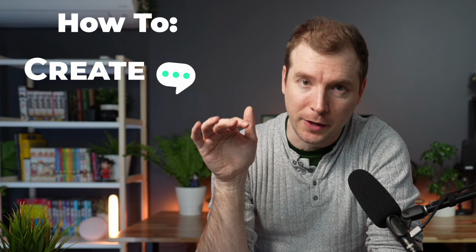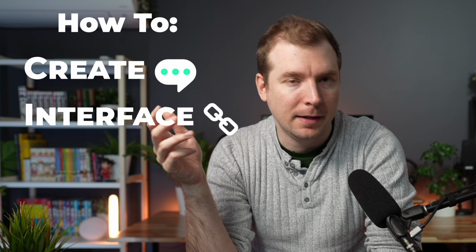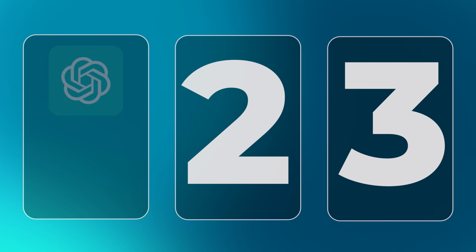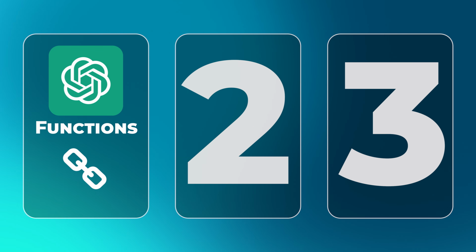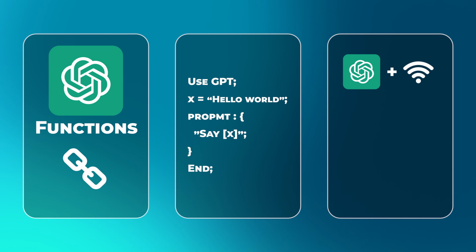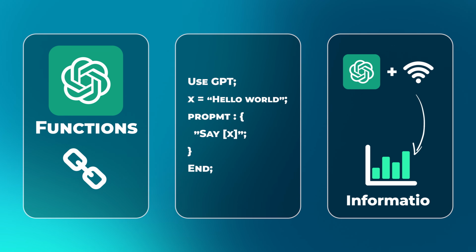and how to create them, how to interface with them, and then how to customize them to whatever your needs are. Let's begin. As an example of what I'll cover, it'll be three main parts. The first will be how to connect up GPT functions, then create a few simple functions like Hello World, then a more complex example where I'll connect GPT-4 up to the web so it can scrape information, analyze it, and return it back to users.